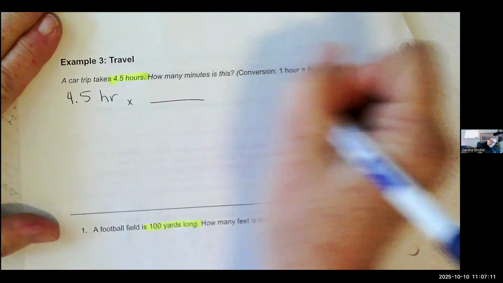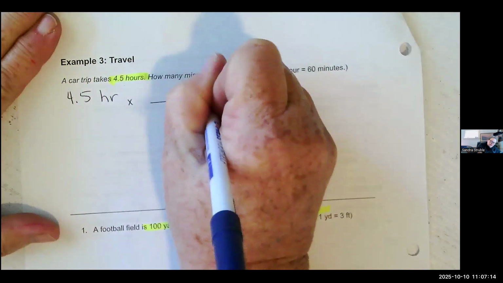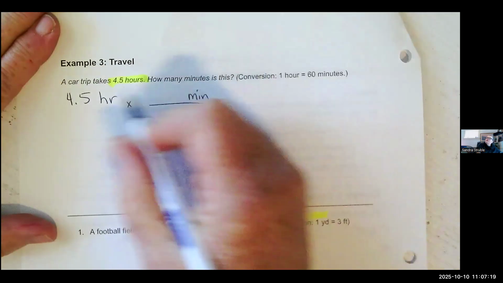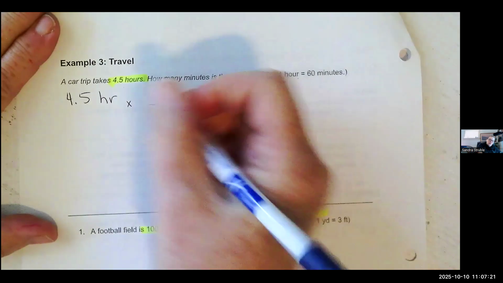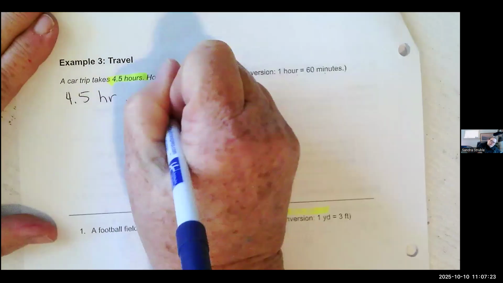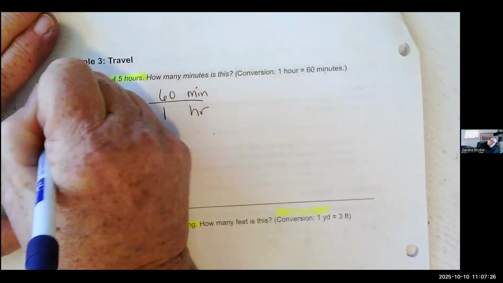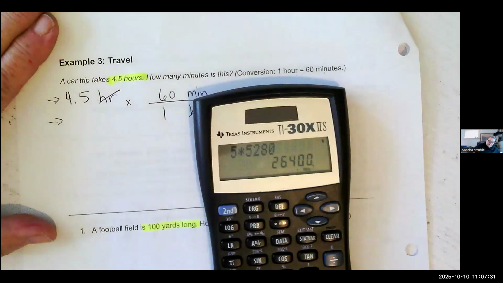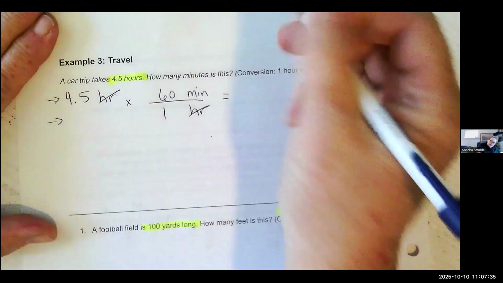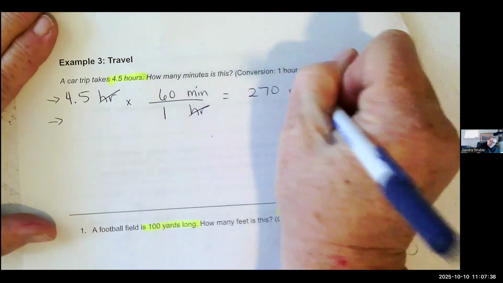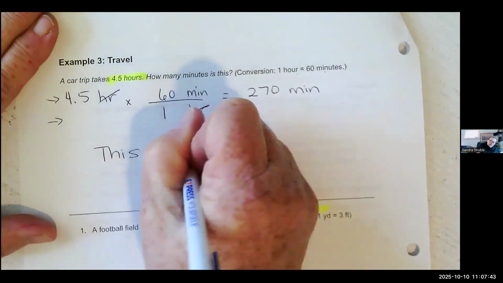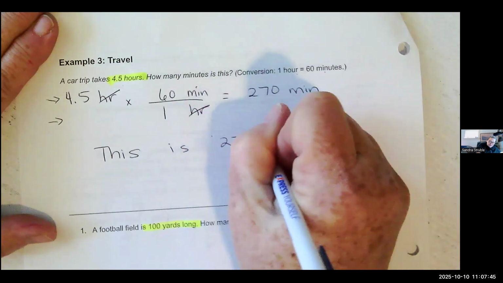And we're converting to minutes. So I want minutes up top. To get rid of hours, I need it down low. Now that my units are set up, I need to use my conversions. 1 hour is 60 minutes. Multiplying straight across, my hours are gone. I'm left with minutes. 4.5 times 60 is 270 minutes. So how many minutes is this? This is 270 minutes.